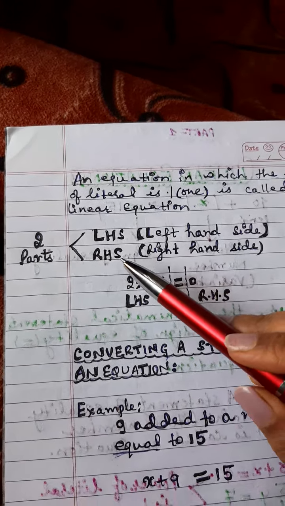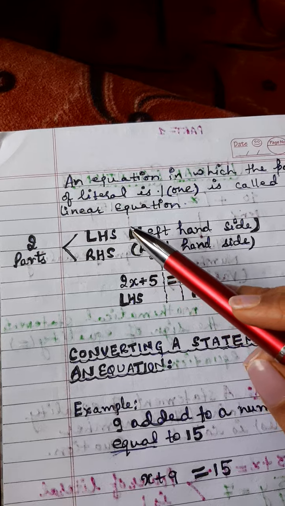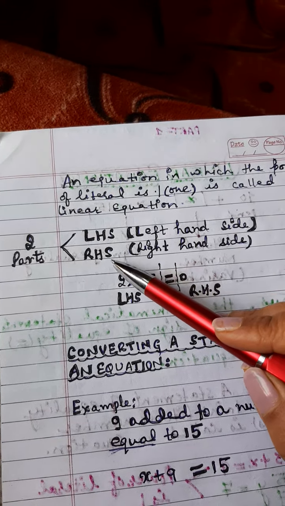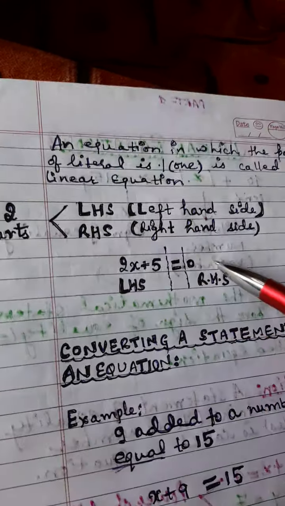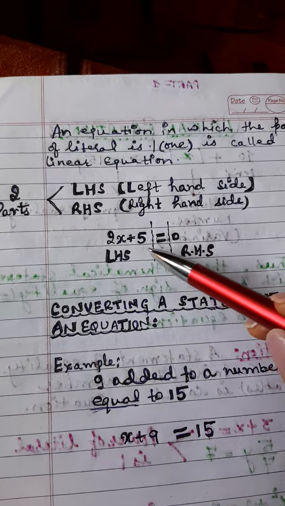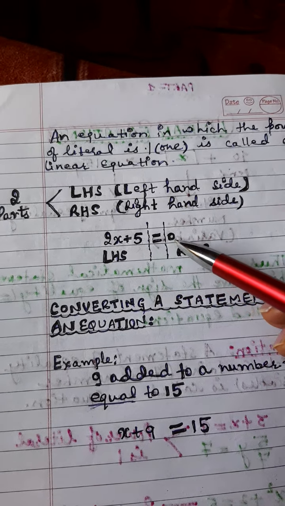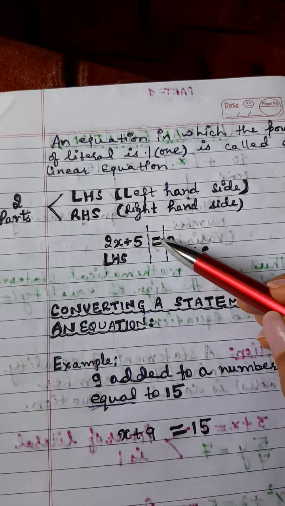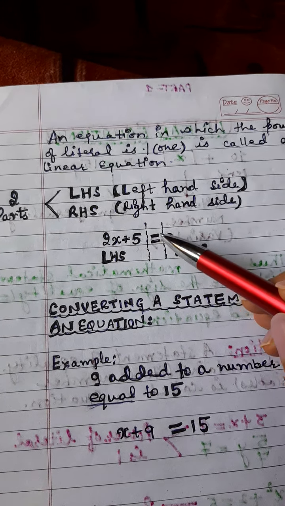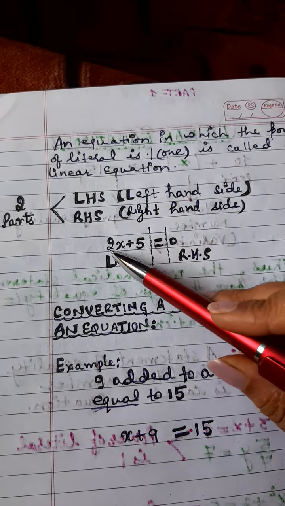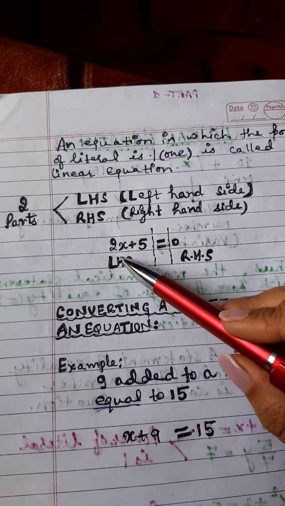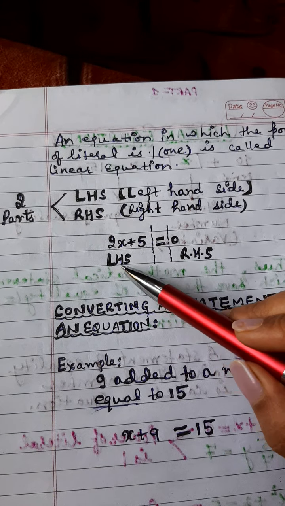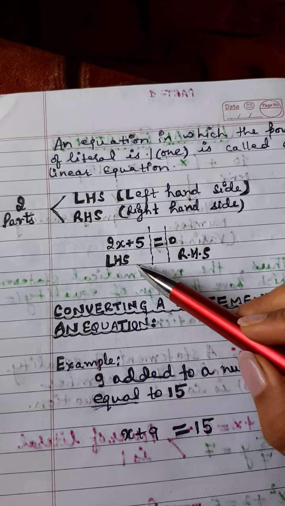A linear equation has two parts: the left hand side and the right hand side. As in this equation, 2x plus 5 is equal to 0. We consider the sign of equality. The terms to the left of this sign are called the left hand side.